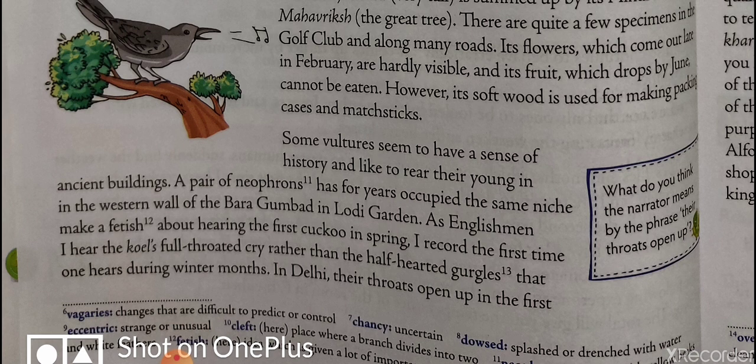All right, so for years I've occupied the same in the western wall of Bara Gumbad in Lodi Nagar. So in Lodi Nagar there is a wall of Bara Gumbad in which only these vultures can come and build their nest.